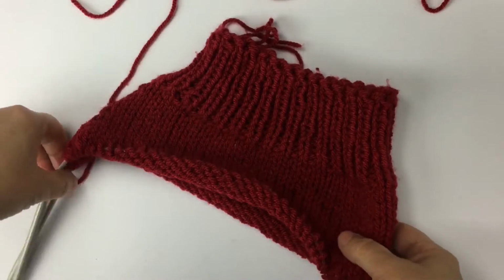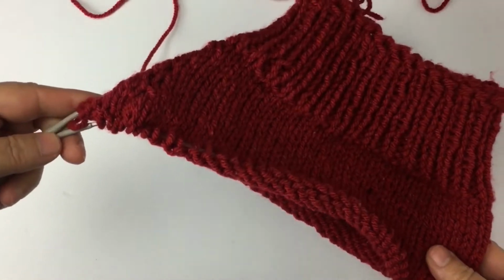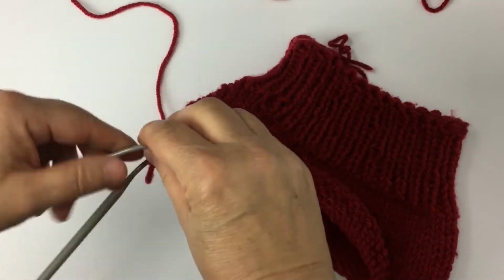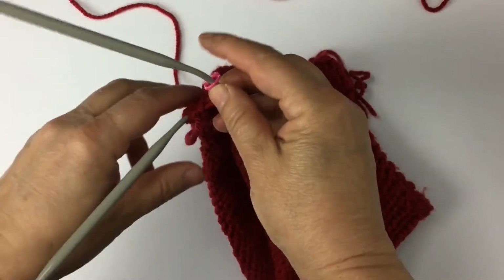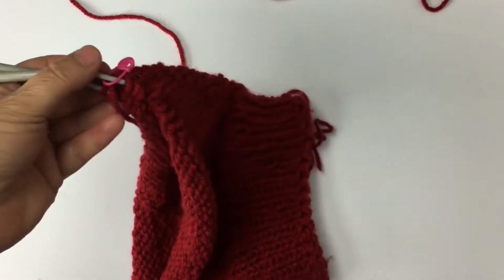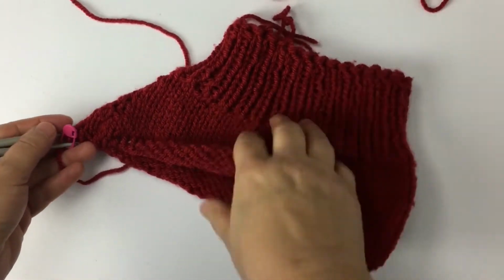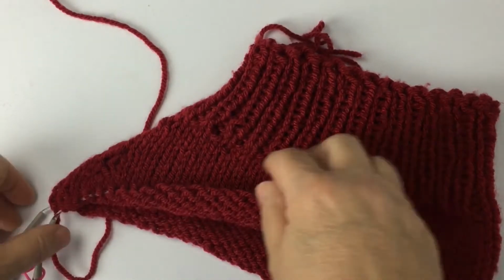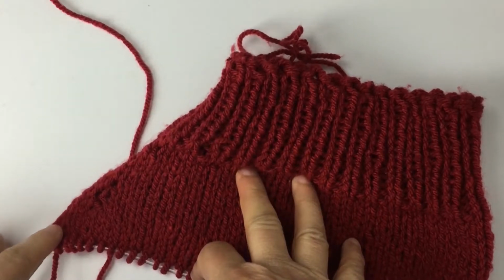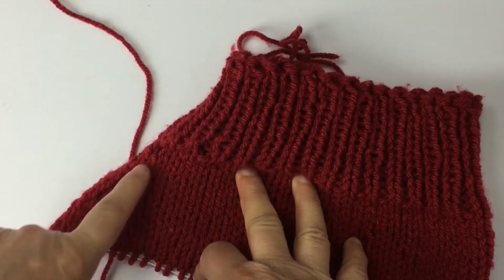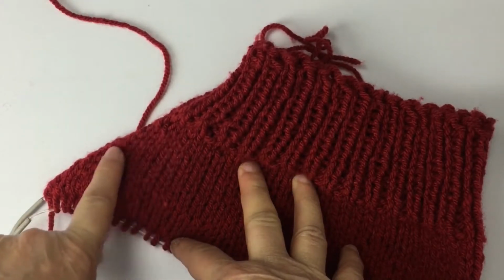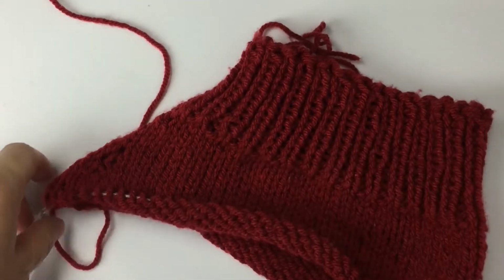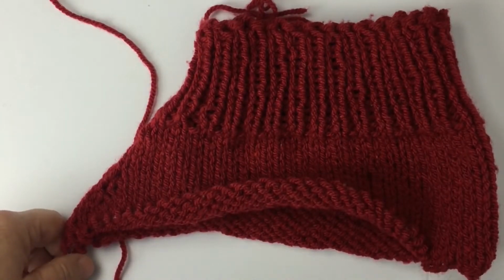At the end of my 16th row, this was a row of increases, so now on my 17th row I'm not going to have any increases. As you can see, because I added the increases, the sweater has started taking the shape of the dog's chest. Of course, I have not finished with my increases.